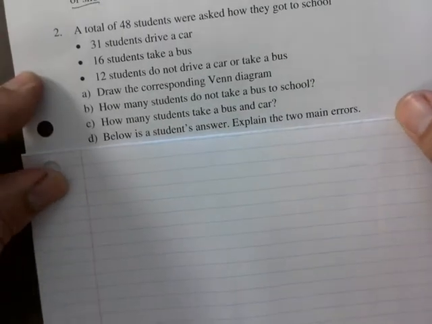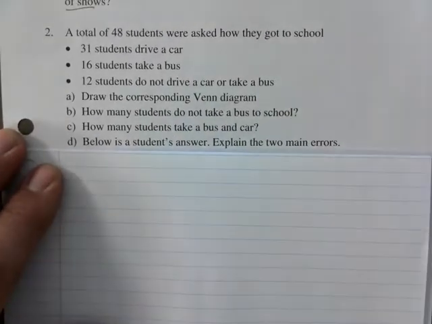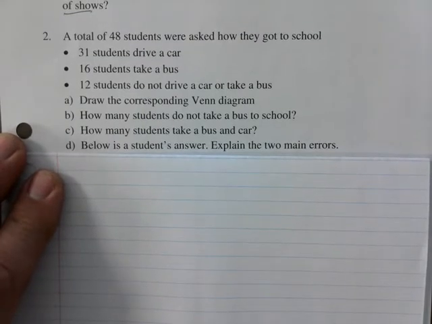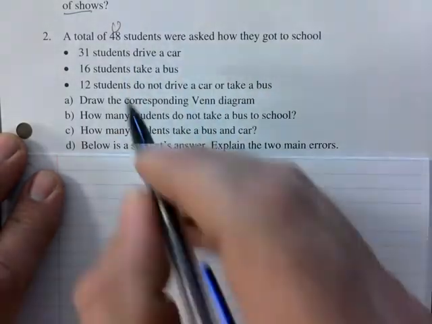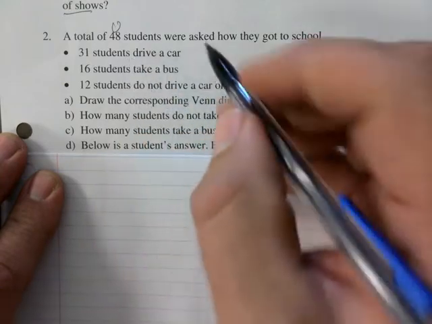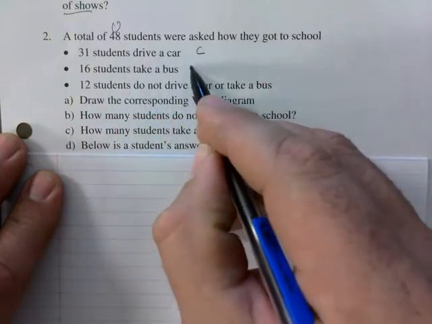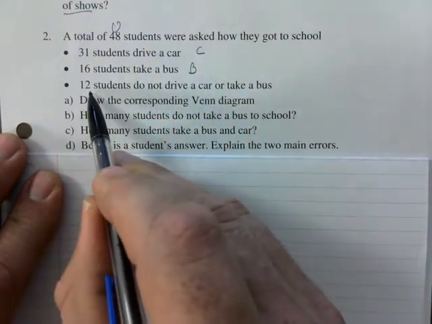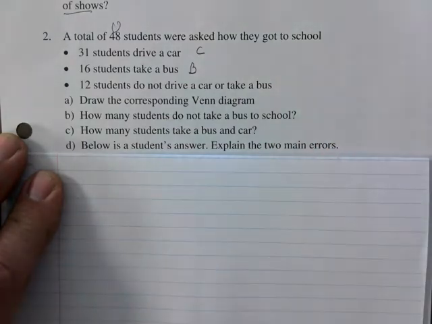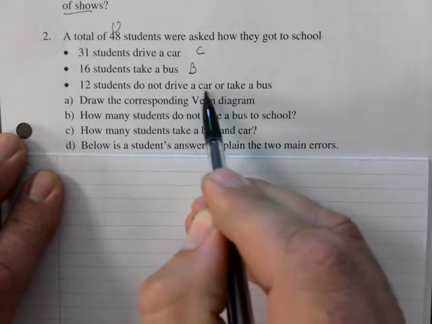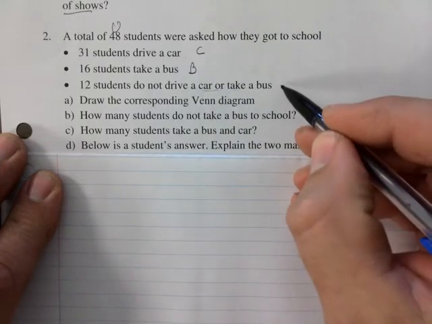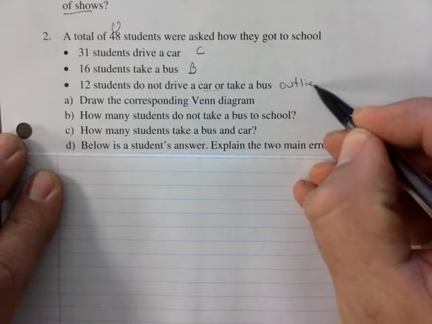Now, let's do the next one here. A total of 48 students were asked how they got to school. So that's my universal right there. 31 students drive a car, 16 a bus. So it doesn't say only, right? It just says car, bus. 12 students do not drive a car or take a bus. So these are your outliers.